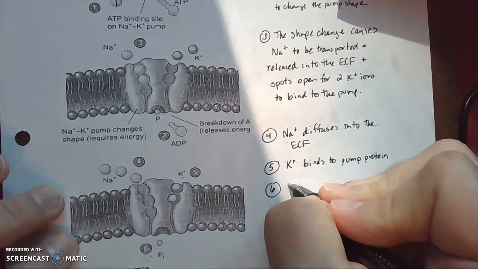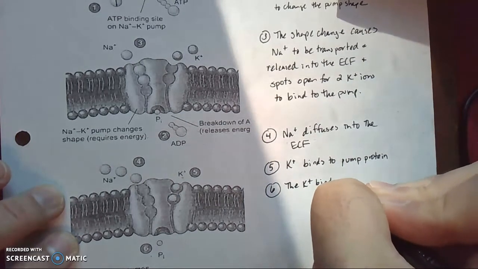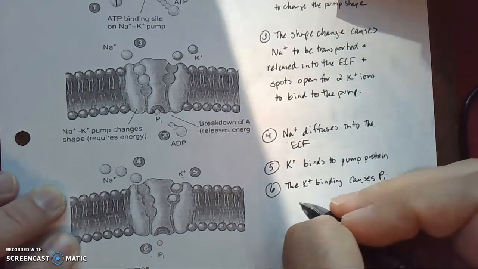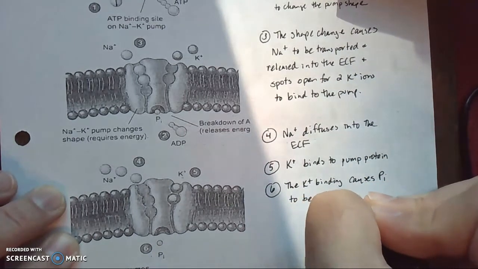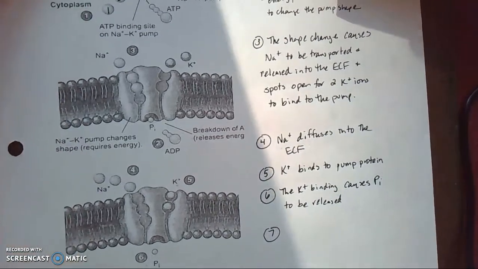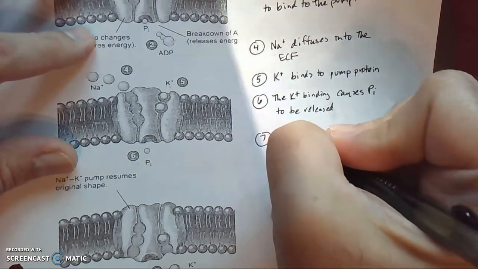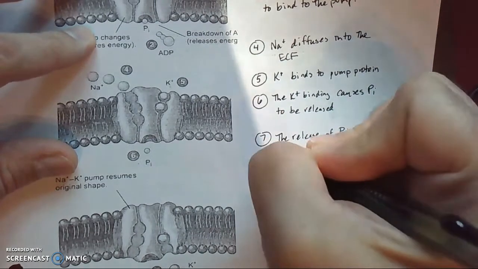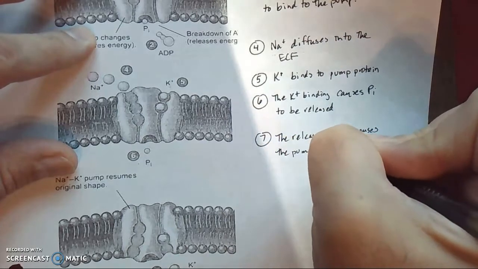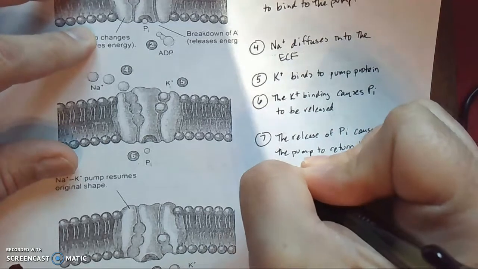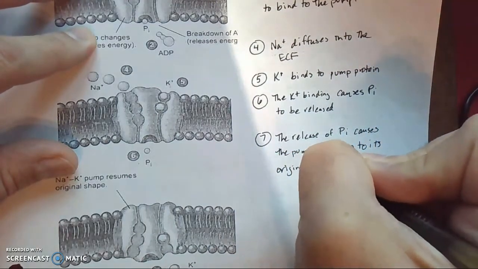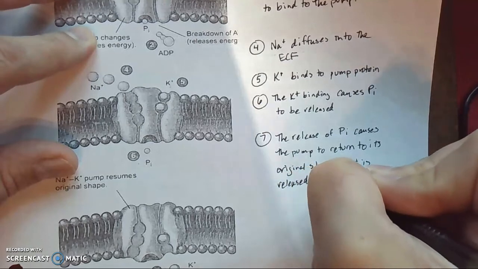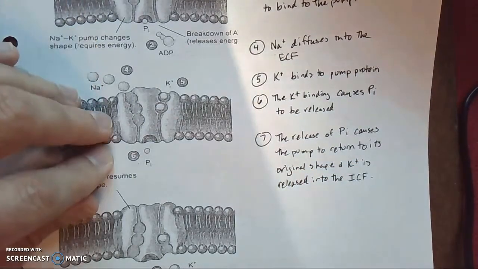That binding causes the inorganic phosphate that was attached down here to be released, which then our last step down here, the release of inorganic phosphate, causes the pump to return to its original shape, and K plus is released into the ICF, the intracellular fluid.